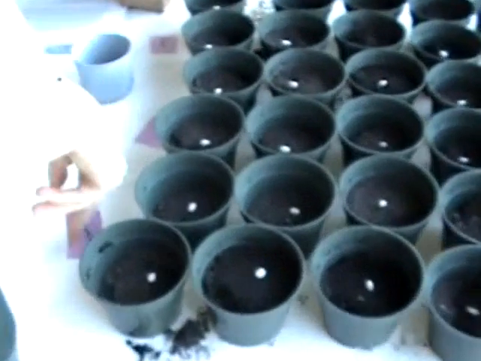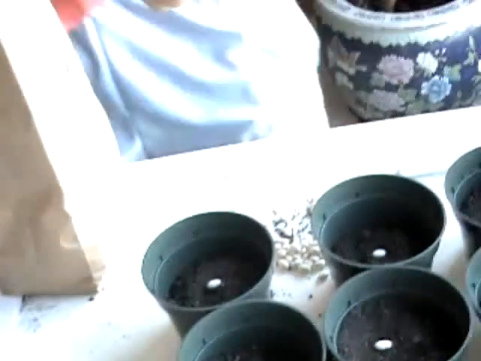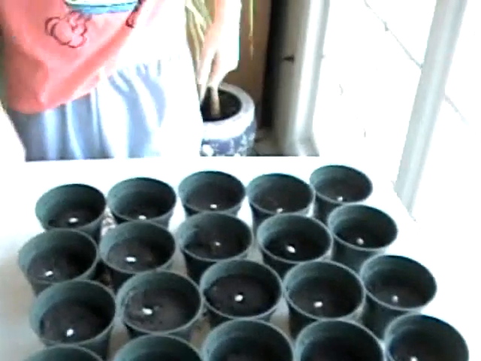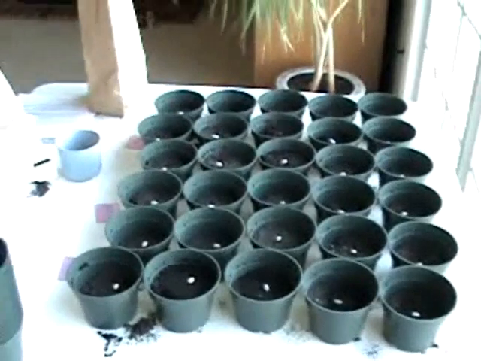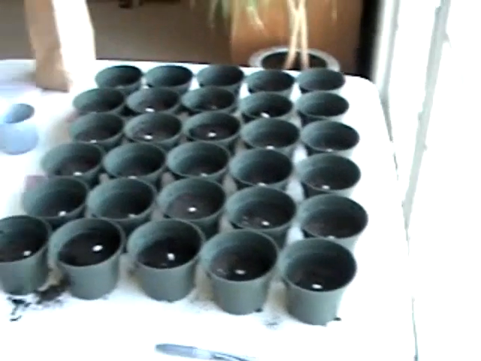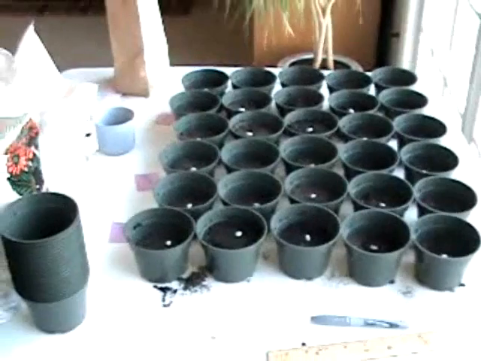Alright, so the group with fertilizer is in these 10 pots right here. It says fertilizer. Alright, the group with fish is in these 10 pots right here, in the middle group. And then the group with no variable is in this far group of pots over here. And now I will put in the fertilizer and the fish to these pots.